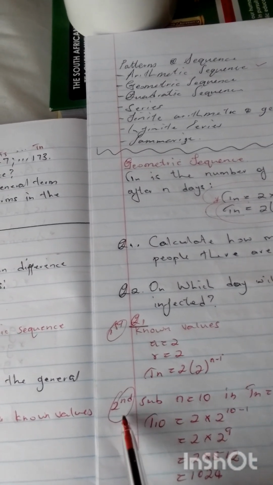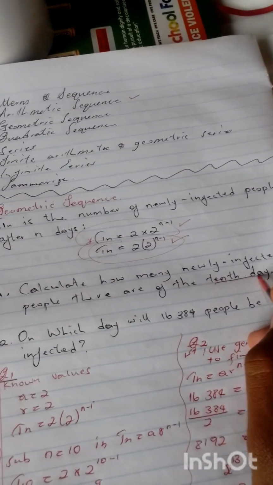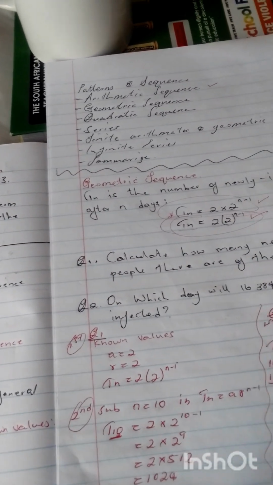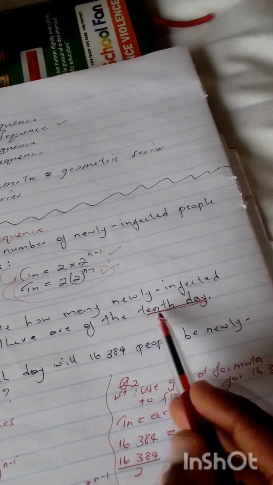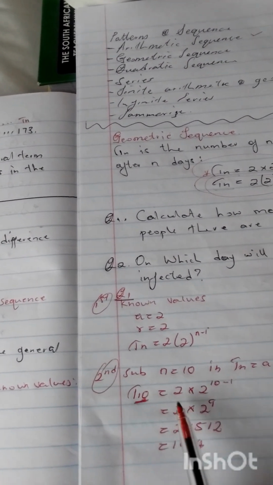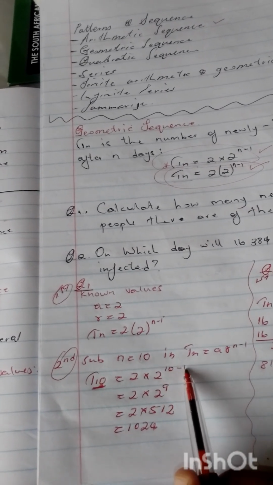After that, because they are saying 10th day, we are going to have T10. They said 10th day, so we are going to have T10. So T10 is going to be equal to 2 multiplied by 2 to the power n minus 1.